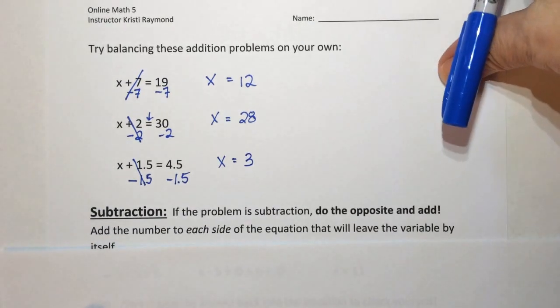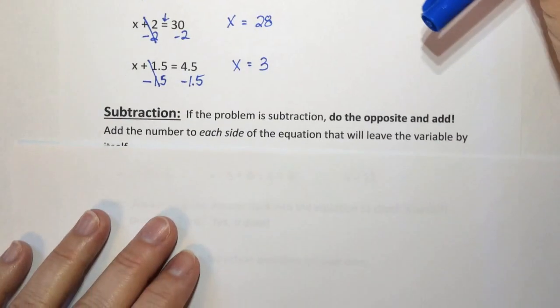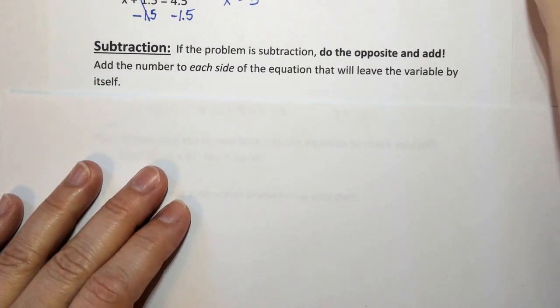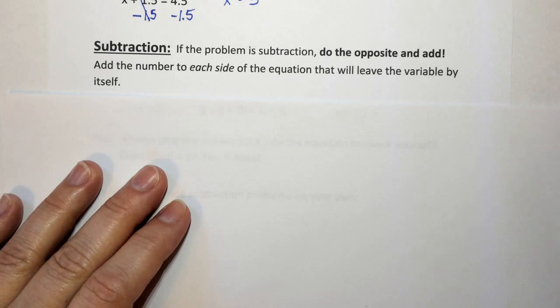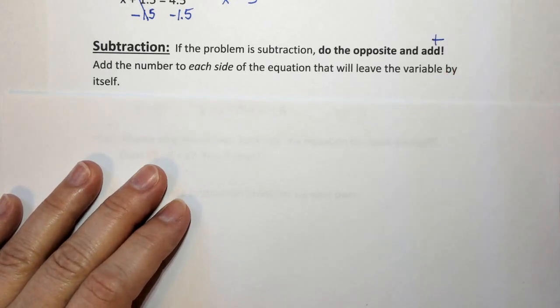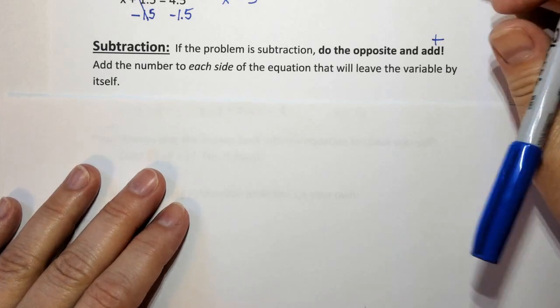Now let's talk about subtraction. You might be able to guess how we're going to do this. If the problem is subtraction, do the opposite and add. Add the number to each side of the equation that will leave the variable by itself.